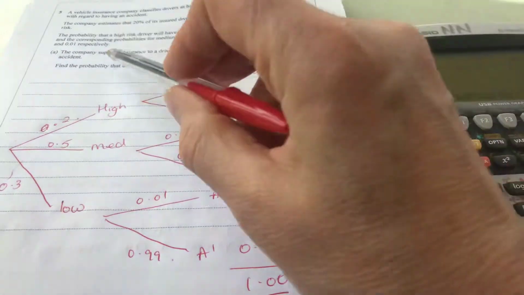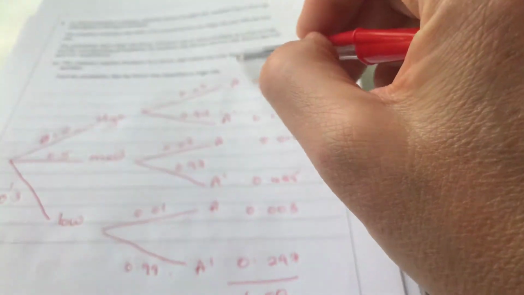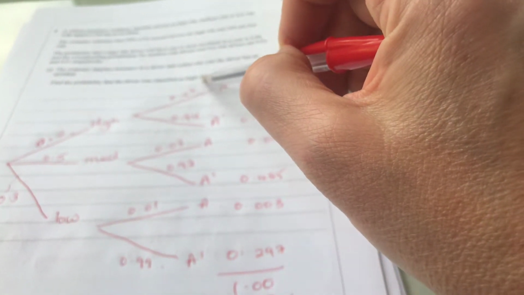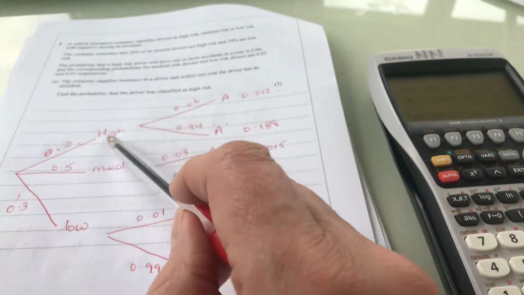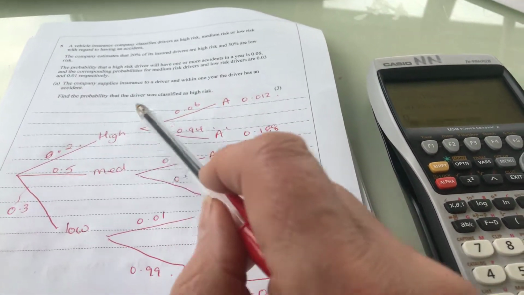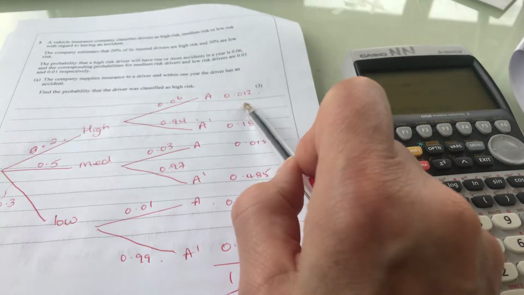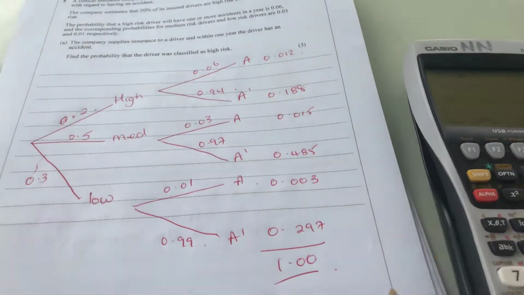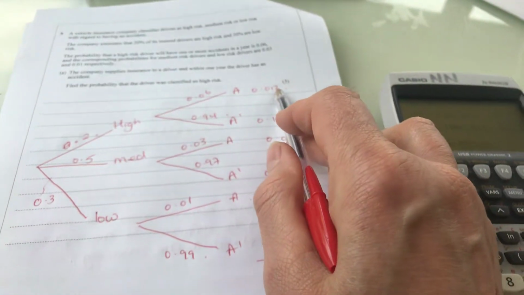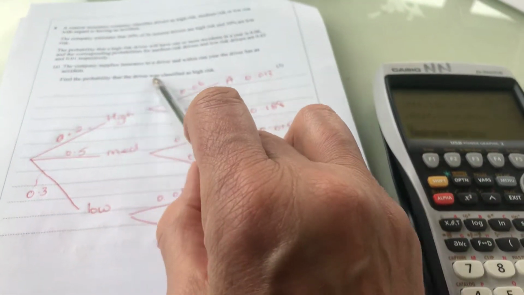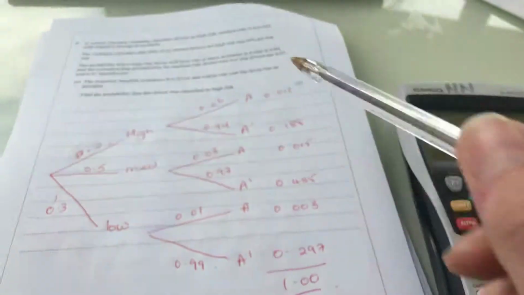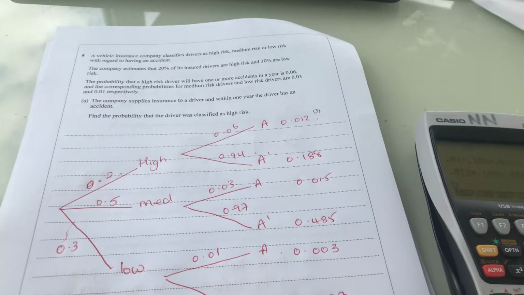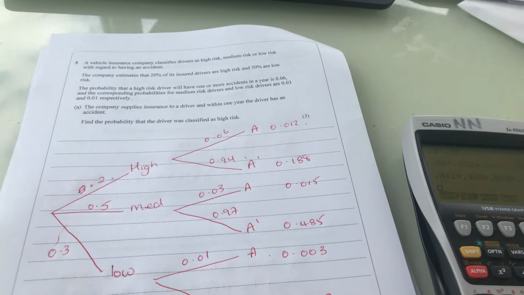Okay, so now let's go back to the question. The company supplies insurance to the driver, who within 1 year has an accident. This is what all this is about. Find the probability that the driver was classified as high risk. So high risk with an accident is just this one. Really what we're looking for is the probability of high risk given that he had an accident.